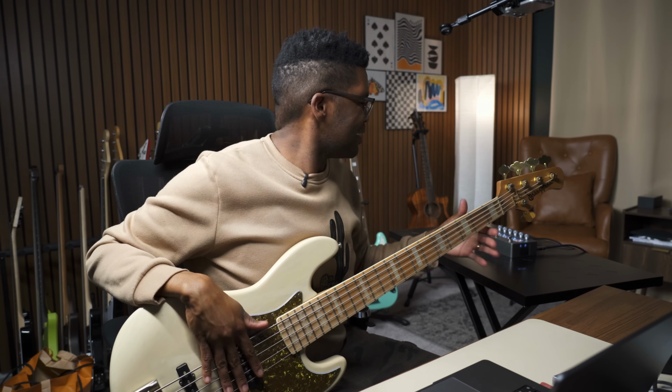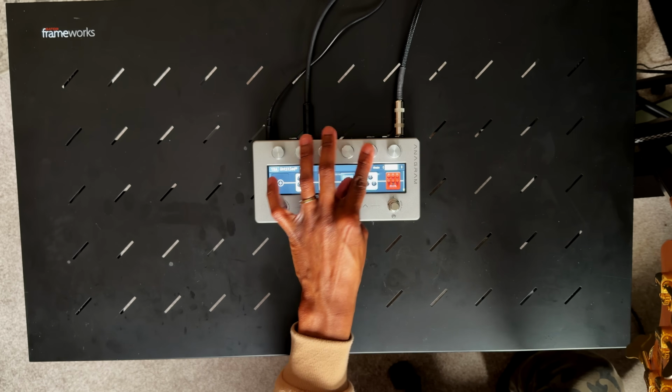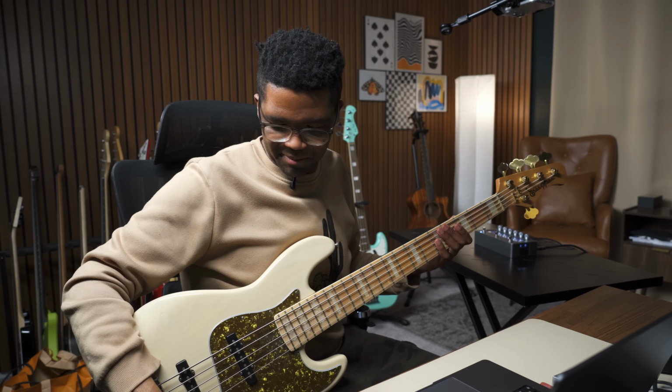Now let's do an A/B test with this Thundercat tone. I'm gonna cut off all my pedals and settings that I've dialed in. And now I'm just gonna play what it sounds like dry and then play what all the changes that ChatGPT told me to do.